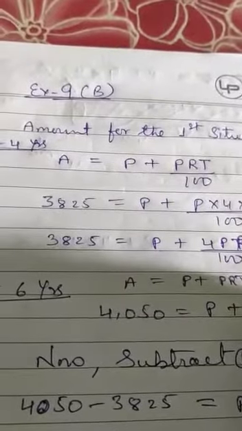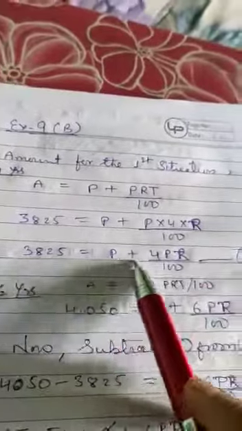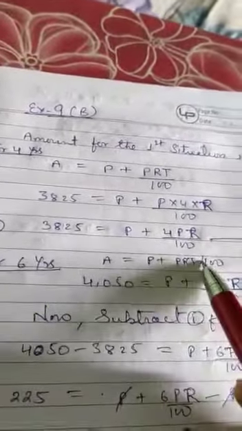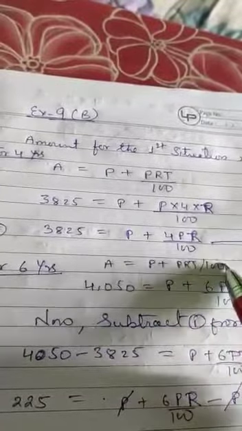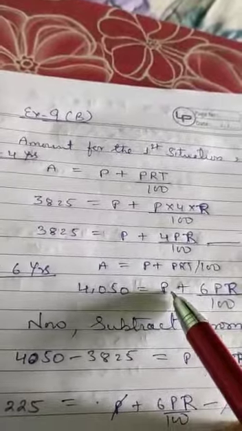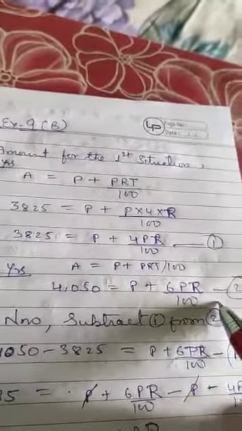Clear children? This is the first equation. Now for 6 years, in the same manner, amount is P plus PRT by 100, so 4050 equals P plus 6PR by 100. This is the second equation.